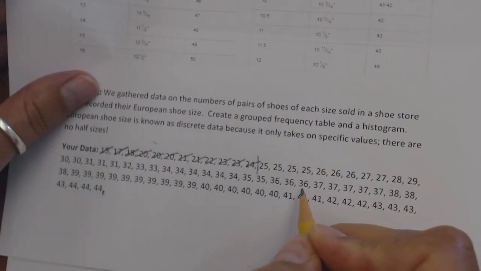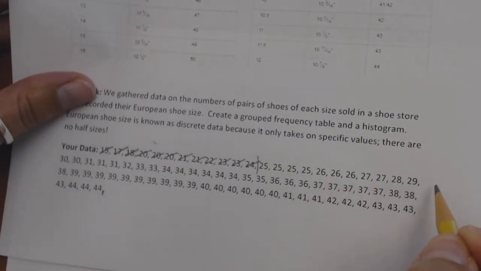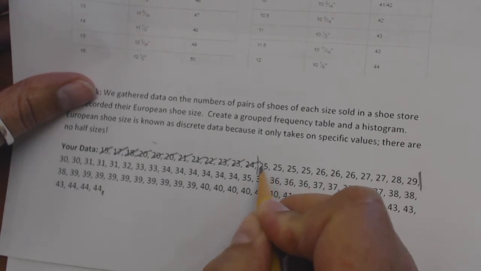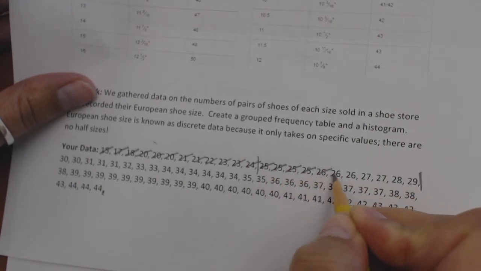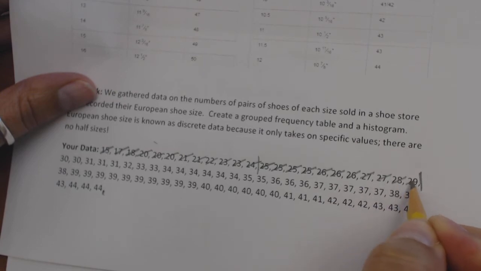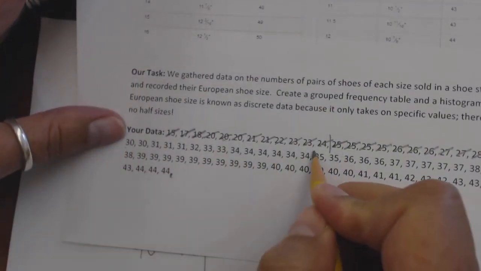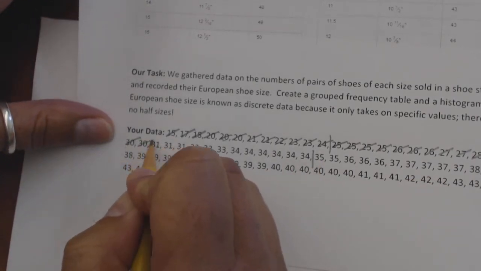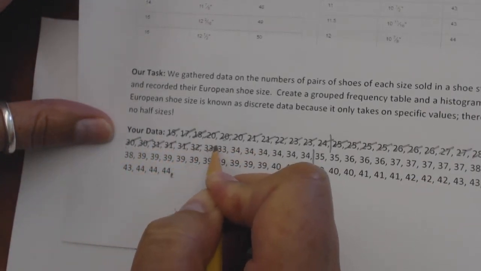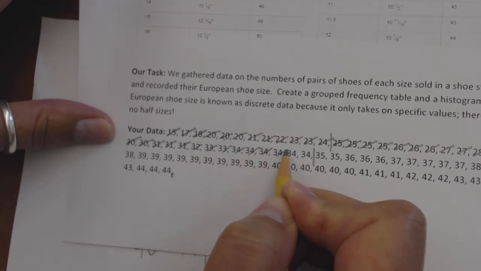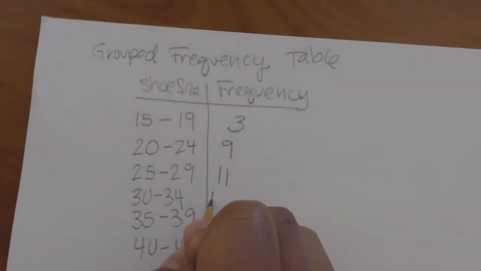We are going to go from 25 to 29. So that stops here. 1, 2, 3, 4, 5, 6, 7, 8, 9, 10, 11 are there. 30 all the way to 34: 1, 2, 3, 4, 5, 6, 7, 8, 9, 10, 11, 12, 13, 14.